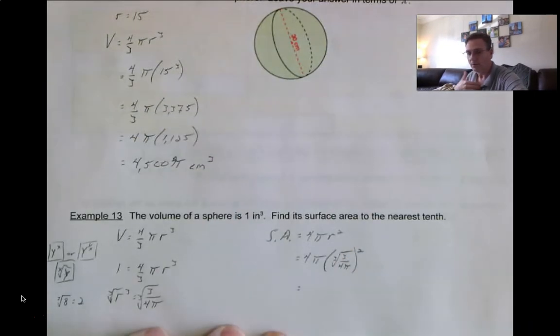Now I'm going to go to my calculator: 3 divided by 4, 0.75. And then I divide that by pi, because that pi is in the denominator. I hit enter. Now I've got to cube root that. I have a cube root key, so I know how that works. And then I've got to square that. Right now I've got 0.62035044, and it just keeps on going.